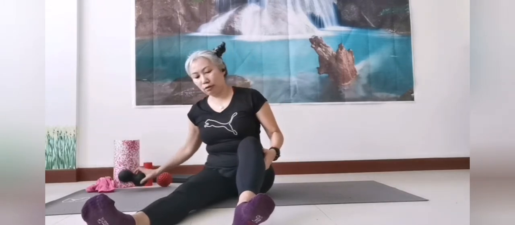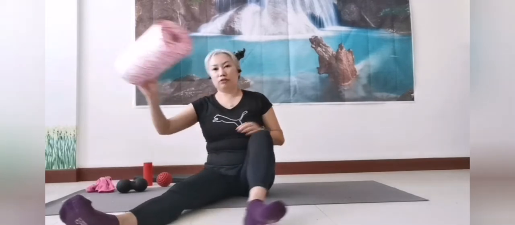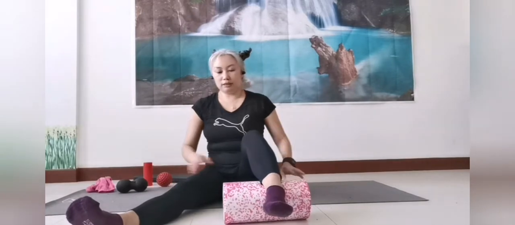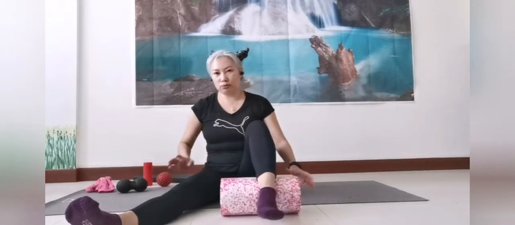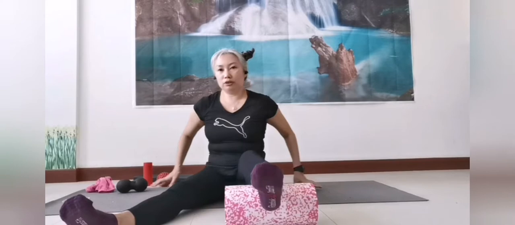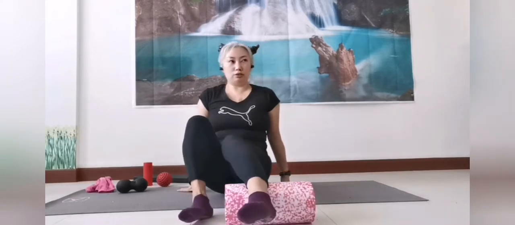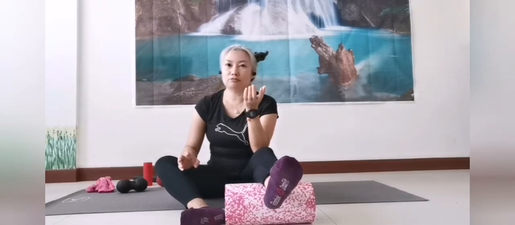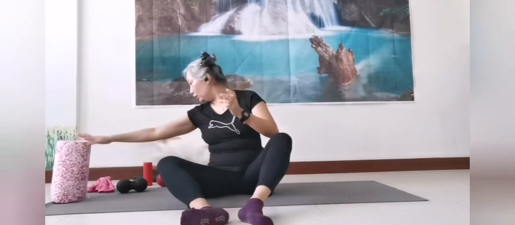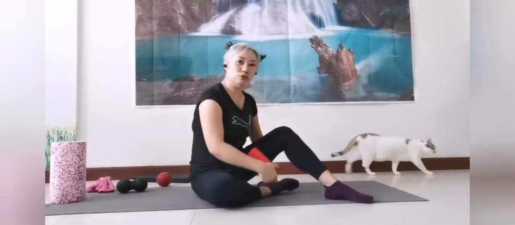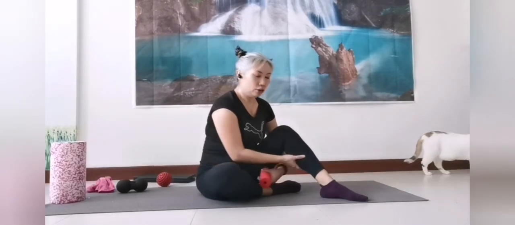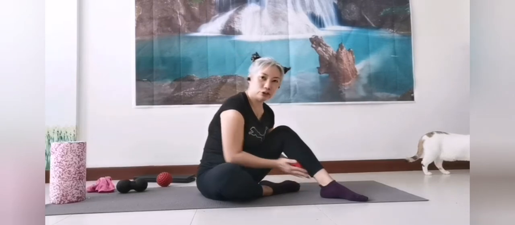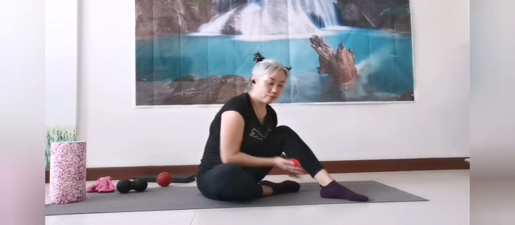So let's start from your calf muscle. If you have a foam roller, gently place the foam roller just at the Achilles tendon and you roll all the way up to the knee joint. Lift your body while you work on your calf. Now, if you have a lot of pain, you might find that this is too much for you. You can actually use a mini roll, sit with your knee bent so that your calf muscle is completely slack, and you roll all the way up in this way.